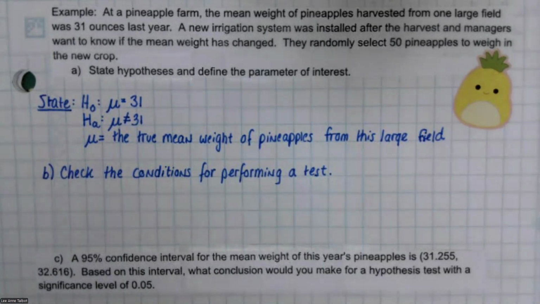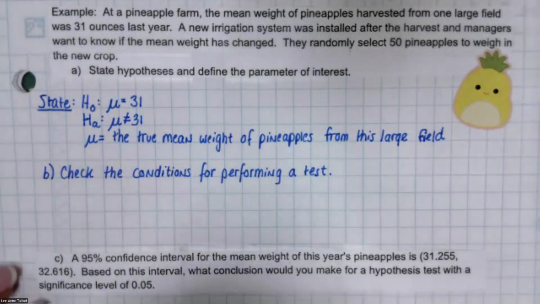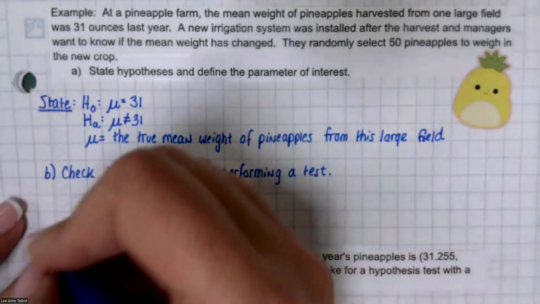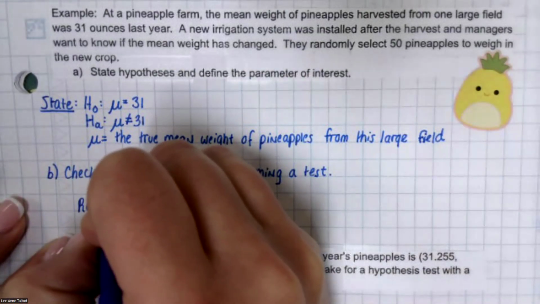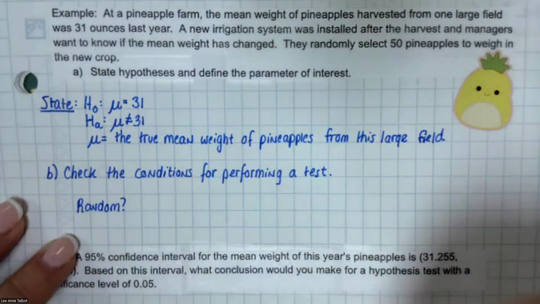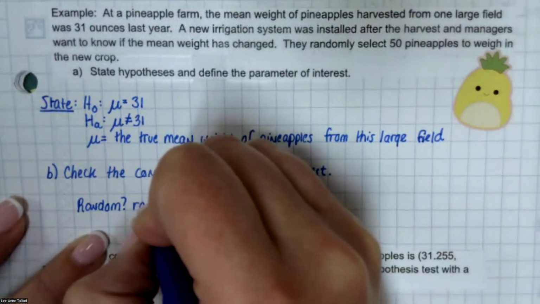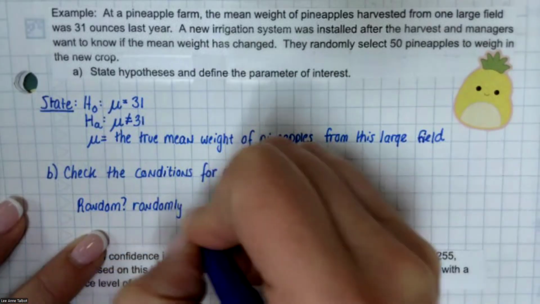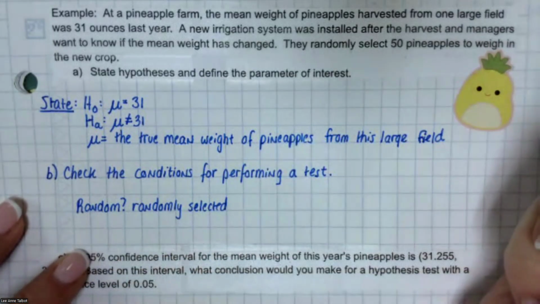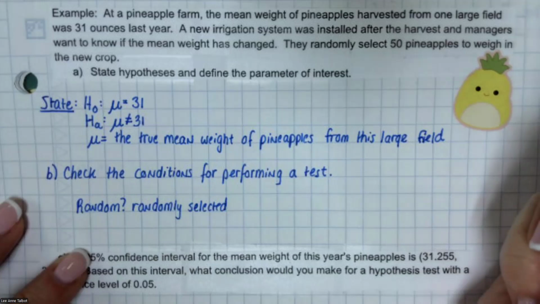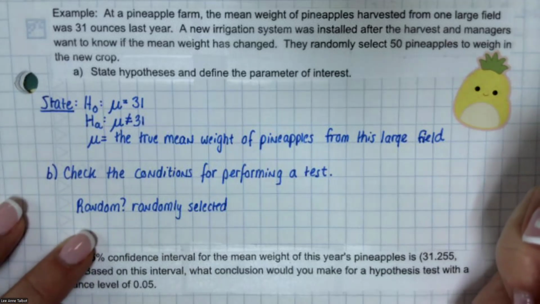Anyway, okay, check the conditions for performing a test. I think there are probably 3 of those just from my previous experience. Random, randomly selected. What's wrong, honey? Well, it didn't say to.